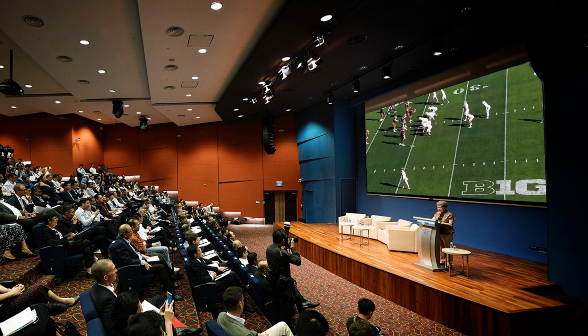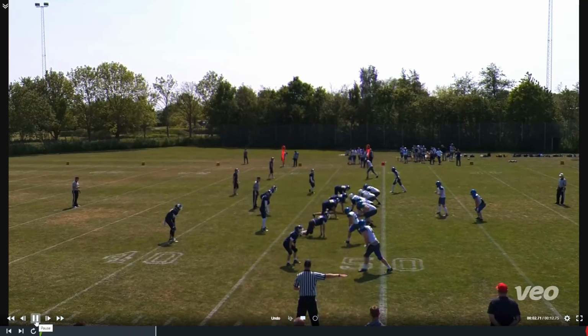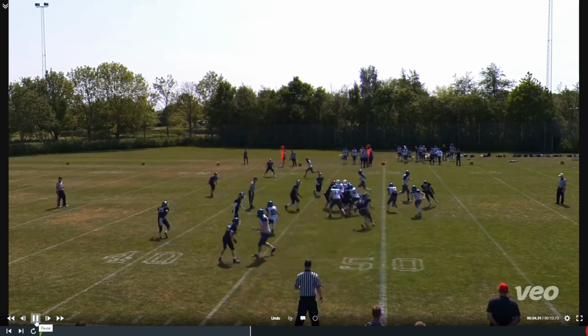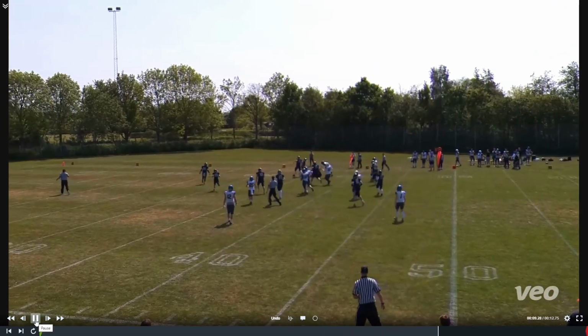All right, so that's chapter 2 of our introduction to the air raid offense. Next time, we're going to get into what some people think doesn't exist in the air raid offense, and that is the run game. And we're going to start talking about how we use the inside zone scheme in the air raid offense.